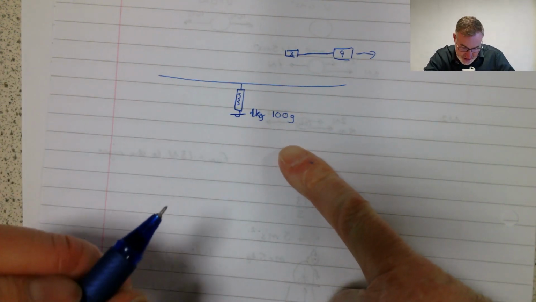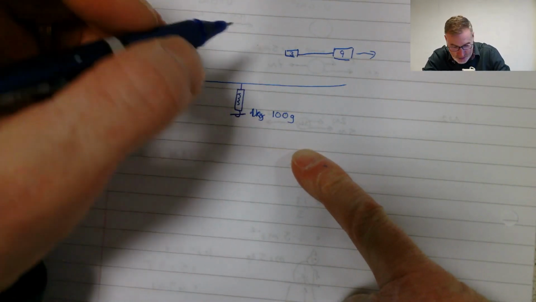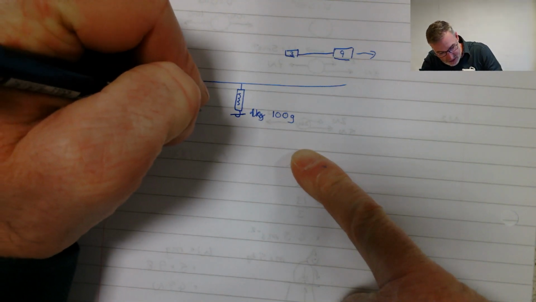And I'm just going to assume for ease that g is 10, and so this is going to give me a force of 1 Newton.